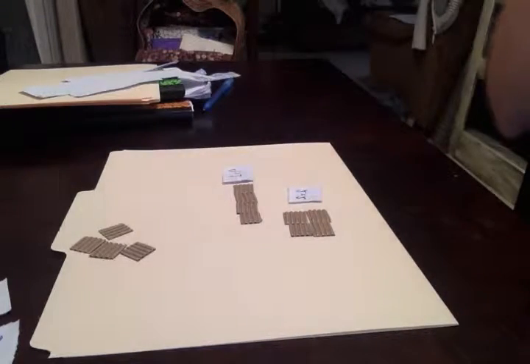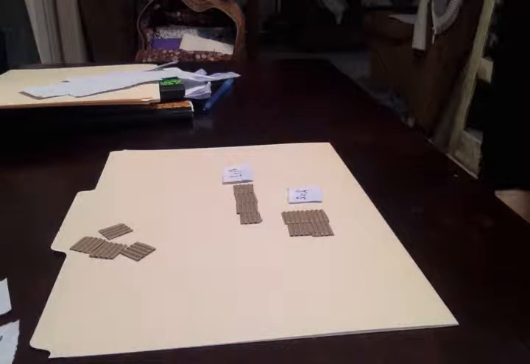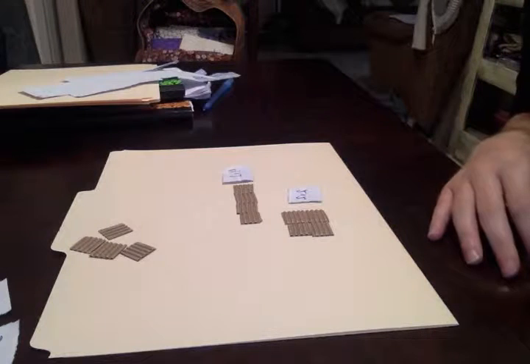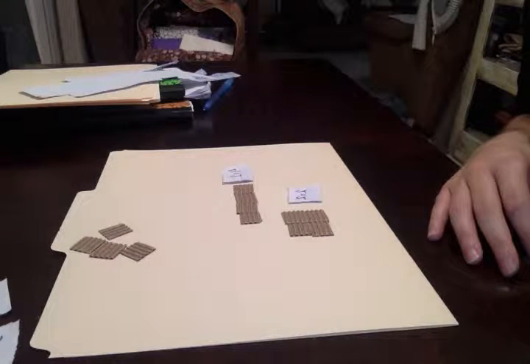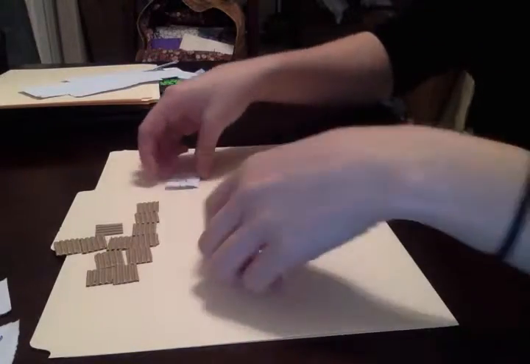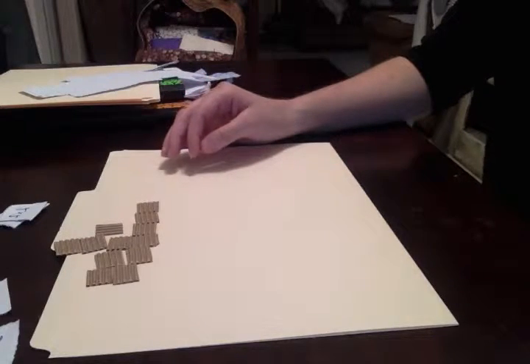Once the students have completed their tiles, I will then discuss that 4 can be multiplied by 3 different factors, which are 1, 2, and 4 itself. So in this case, I will then ask the students to make a different number. The next number that we're going to do is 6.